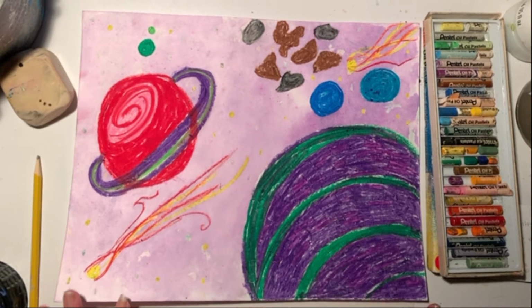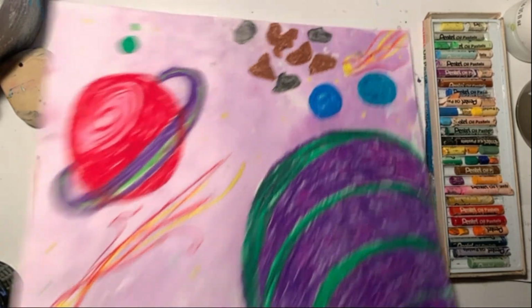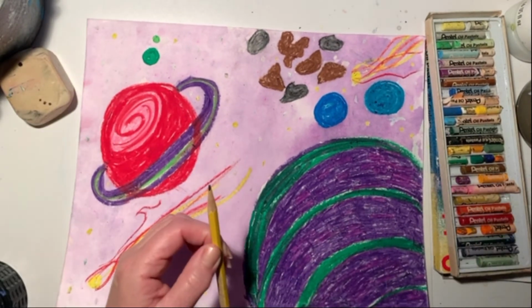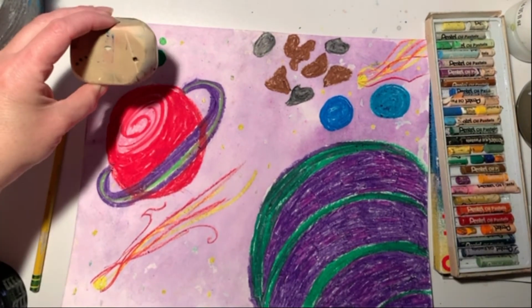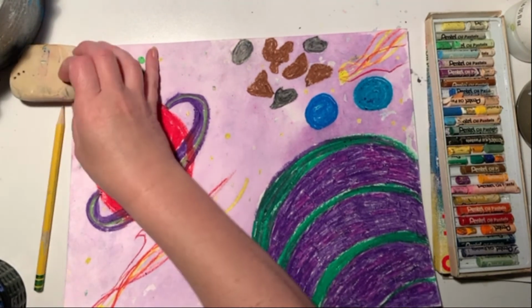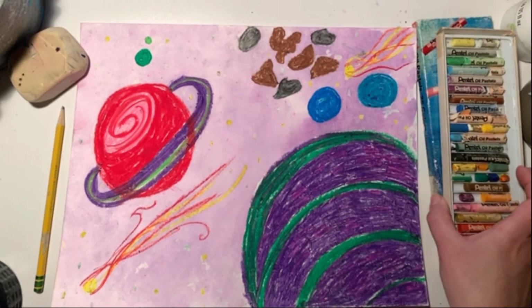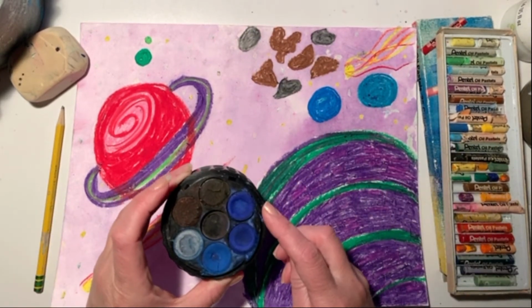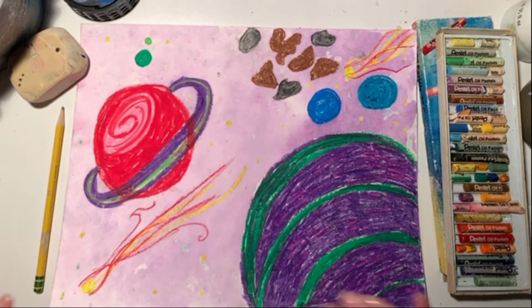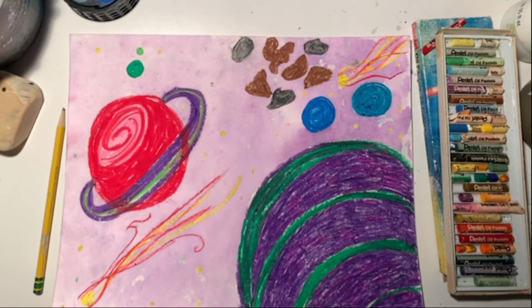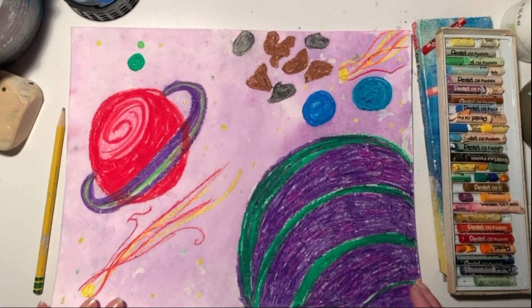So the supplies that you are going to need today would be your sheet of paper that I have for you. You're going to want a pencil, an eraser. You're going to want your oil pastels for adding color and blending. And in the very end, we'll be using our watercolors to put a colored background wash on our projects. So let's go ahead and get started on talking about our solar system.